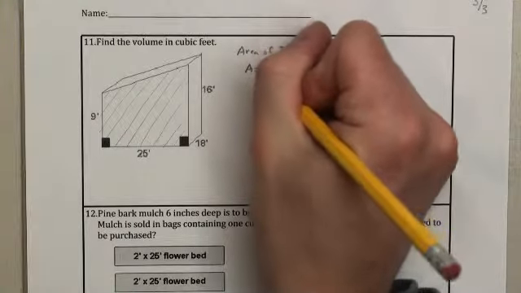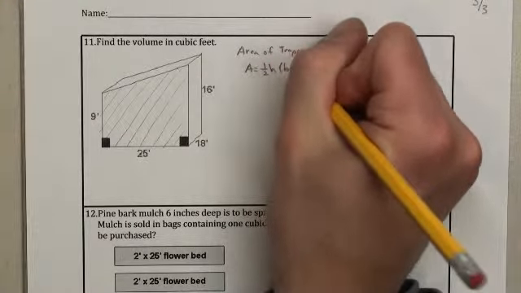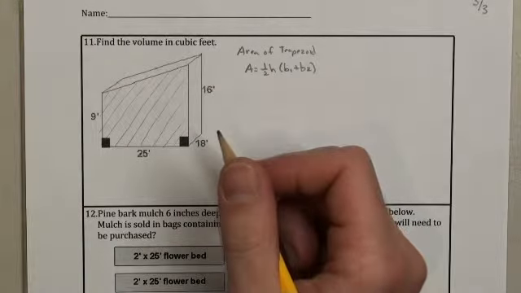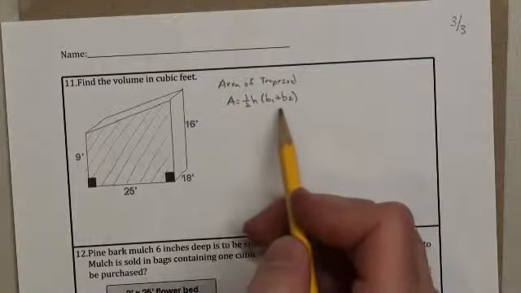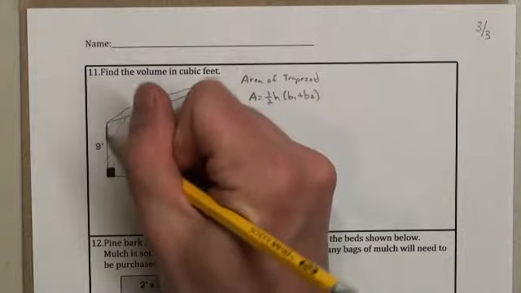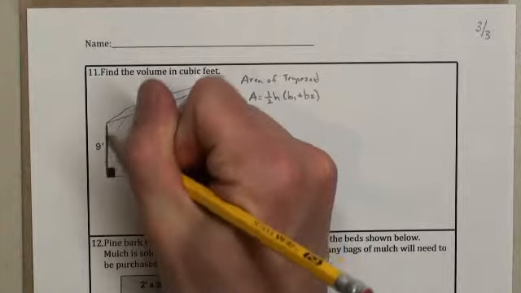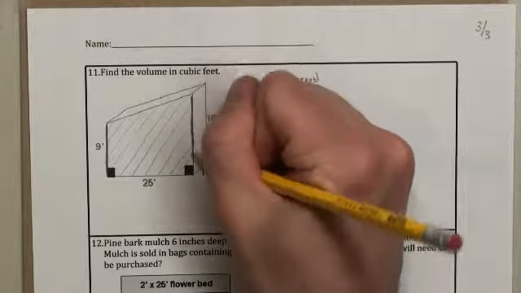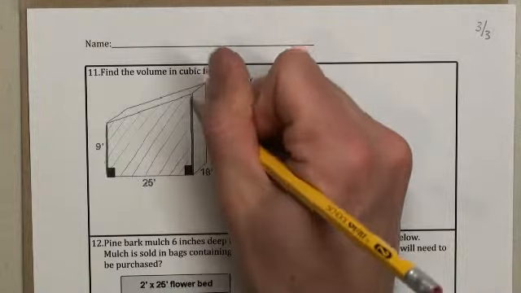The area equals 1/2 the height times base 1 plus base 2. Okay? And the bases are the parallel sides. So the bases are these edges. This side is parallel to this side.